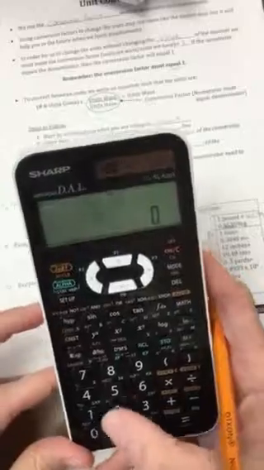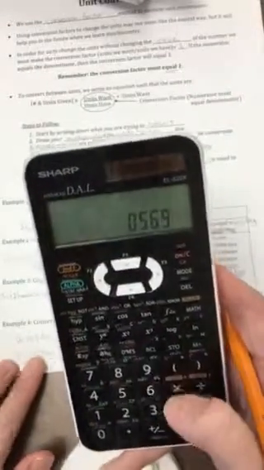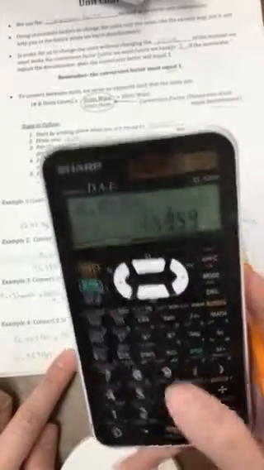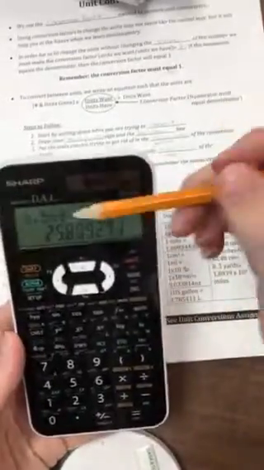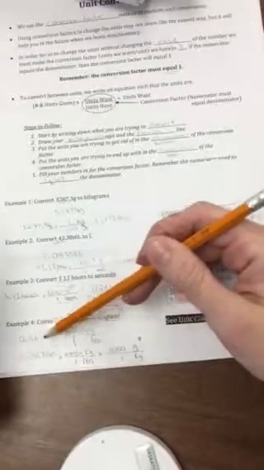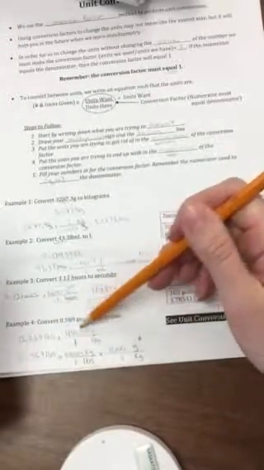So when I do this on my calculator, I go 0.569 times, if I'm doing the first one, 453.59, and then ones I just don't write. My calculator gives me 258.09271. I know I only want 3 sig figs though, because this number has 3, and I'm not going to worry about sig figs with this one. So 1, 2, 3, I cut the number off there, and that's where the decimal is, so that's a pretty easy one to round. And our units is grams because our pounds will cancel.